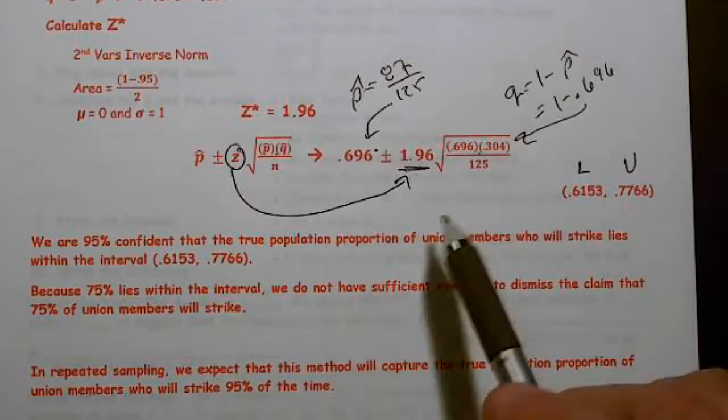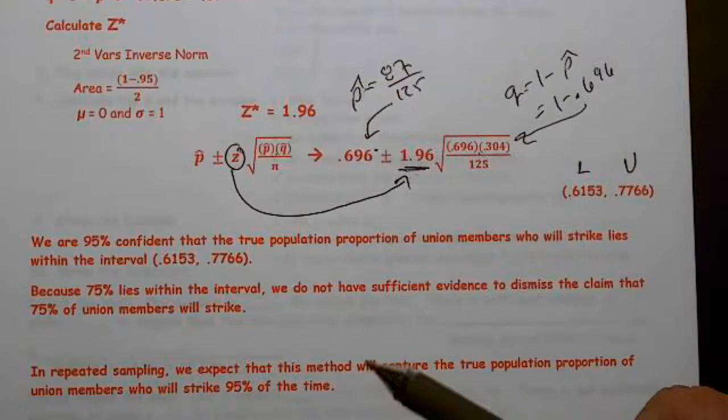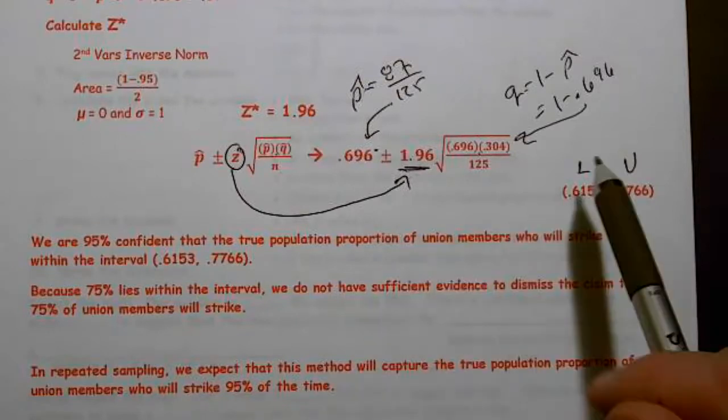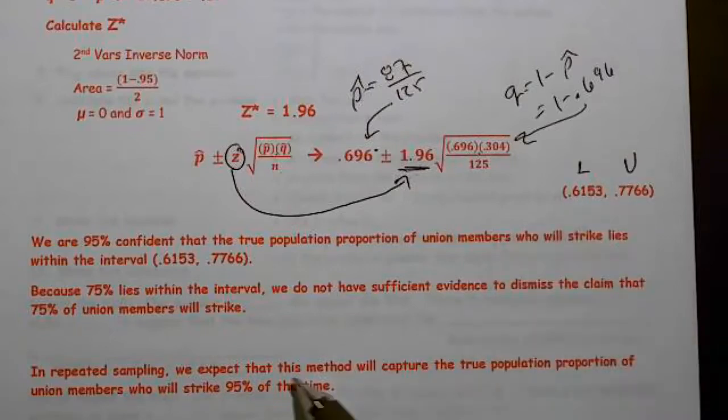Remember, in the initial problem on the previous video, we said that there's 75%, so we can't ignore the claim. It's plausible. It lies within the interval. And in repeated sampling, we expect that this method will capture the true population proportion of union members who will strike 95% of the time.